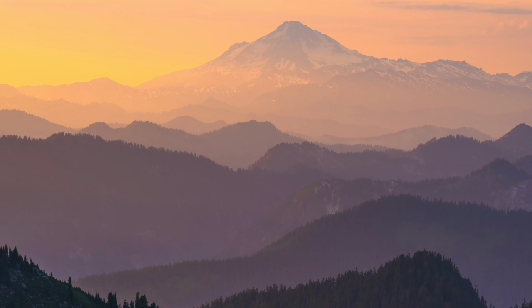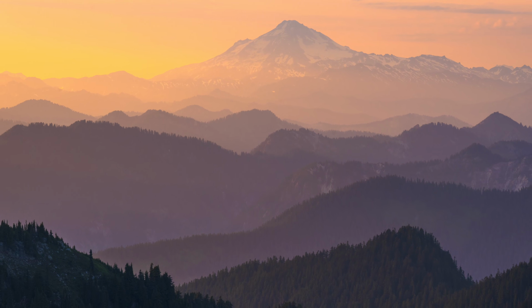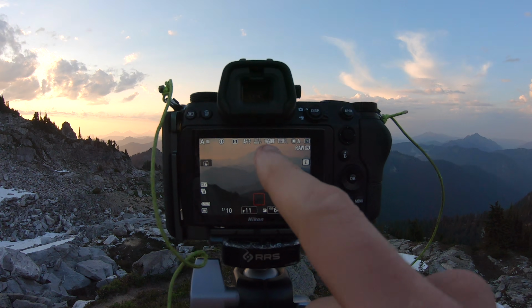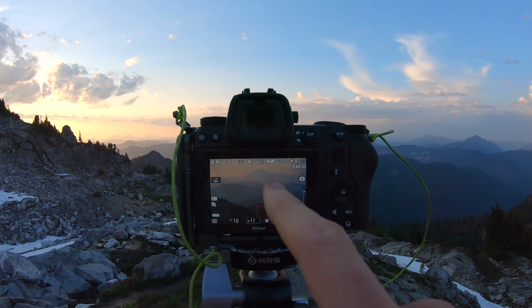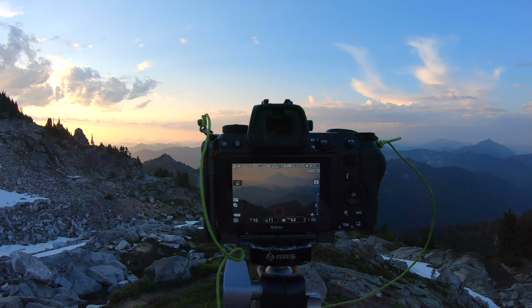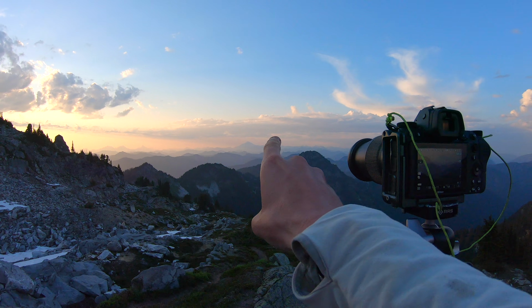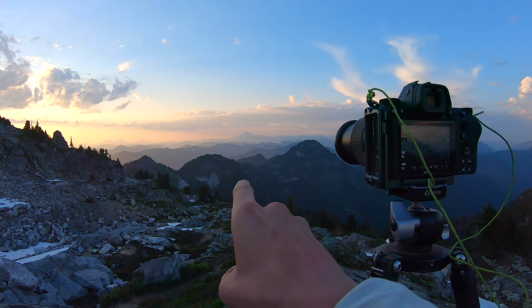I like to look for the main center of attention in the image. So if I'm gonna shoot this image, as you can see back here, it's going to be Glacier Peak. There's nothing else in this image that could be the center of attention. So since I know it's gonna be Glacier Peak, and I know that's gonna be in the background, I need to offset it with something in the foreground.